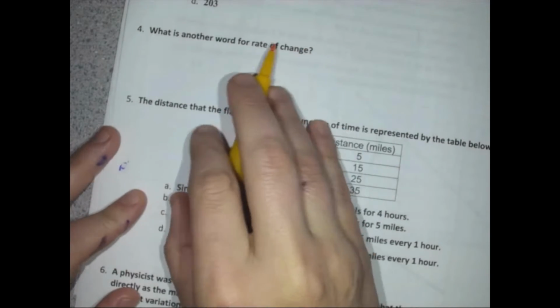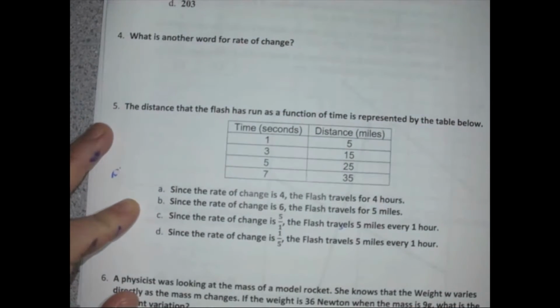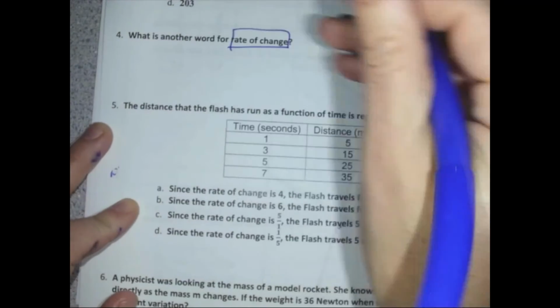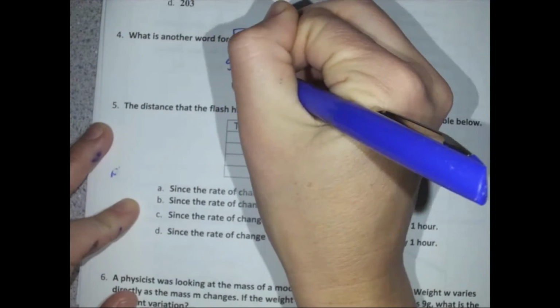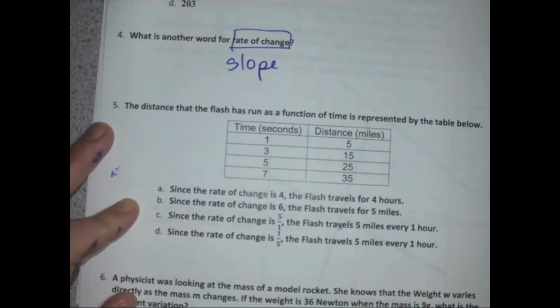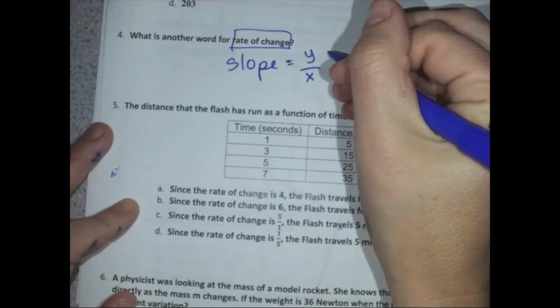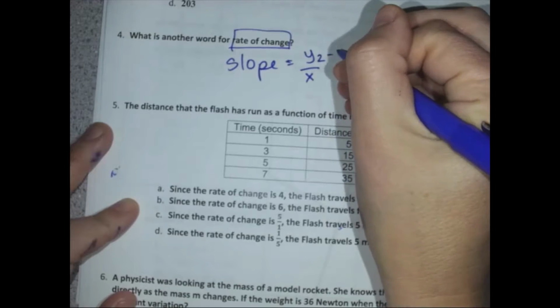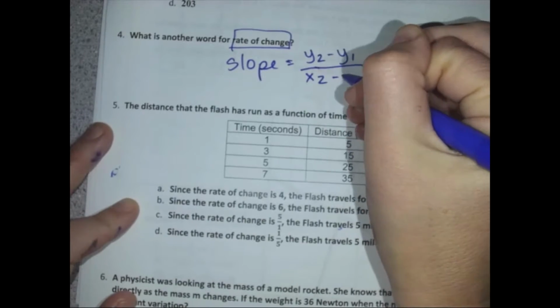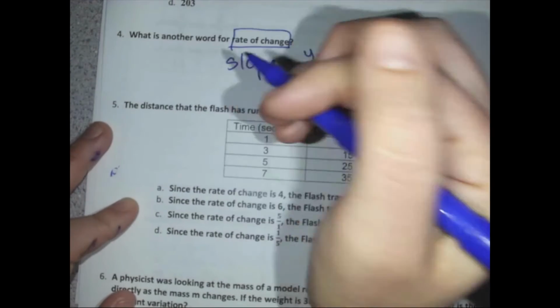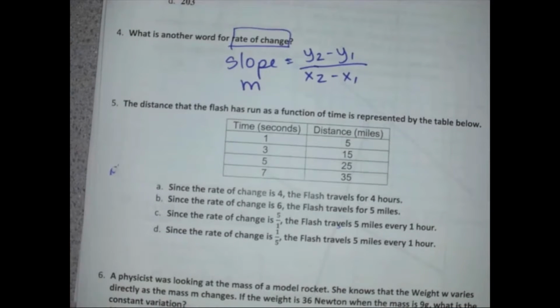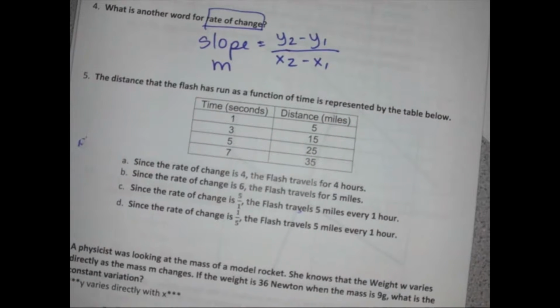What is another word for rate of change? Another word for rate of change is slope, which is our y over our x, or y2 minus my y1 over my x2 minus my x1. Slope is also known as m.